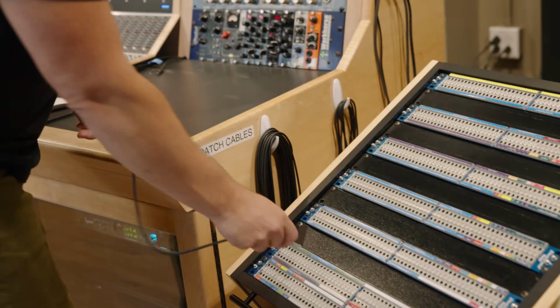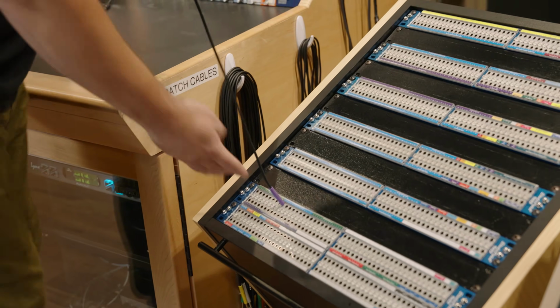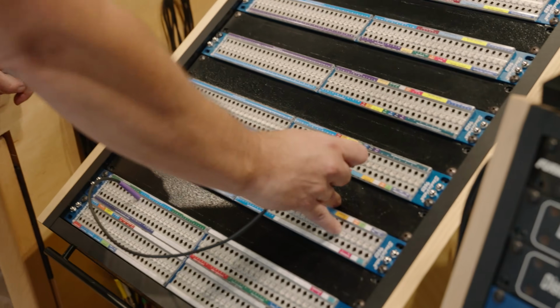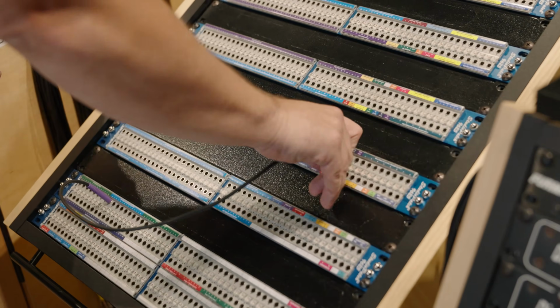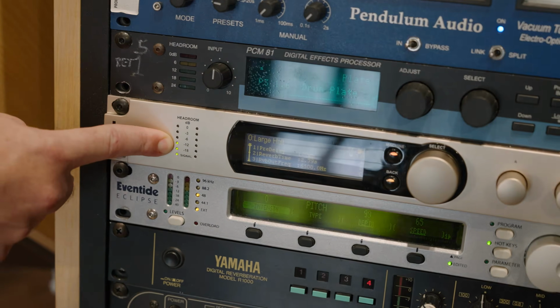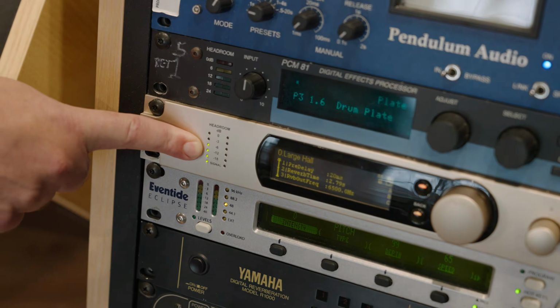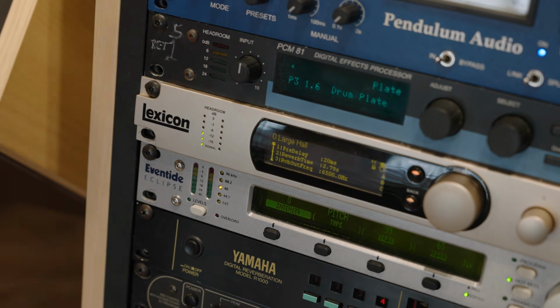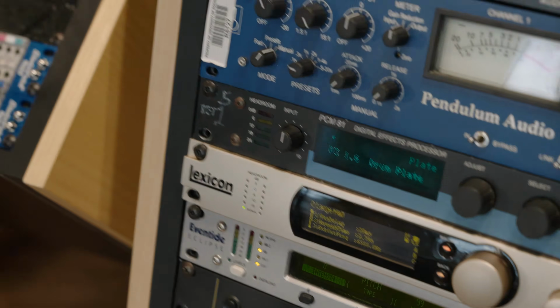We are going to come out of summing bus output 1, and so now my signal is being sent. It's at the tip of this, and we're going to go into this piece of gear, the Lexicon PCM 92. And we can see that I'm getting signal. Even though I'm sending mono, I'm still going to get a stereo reverb.